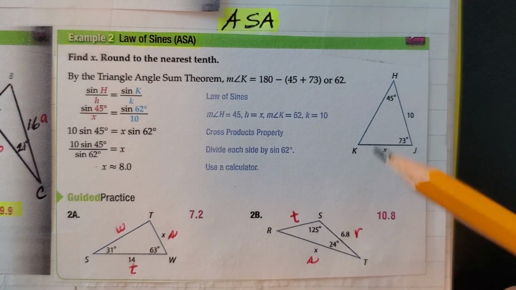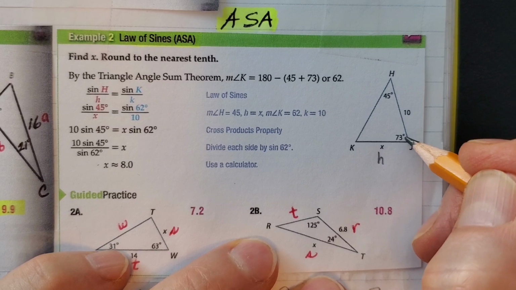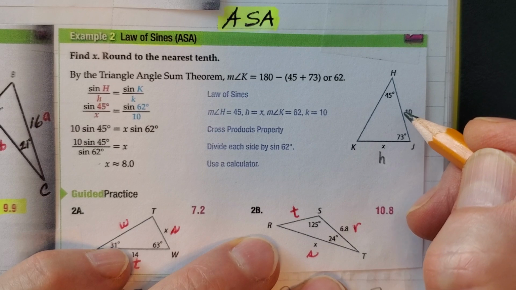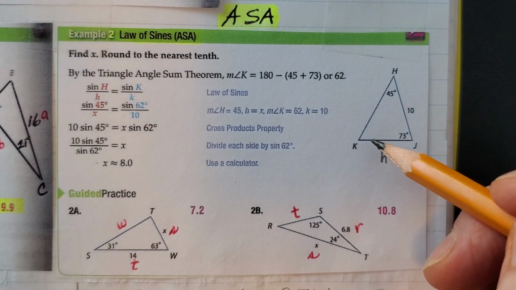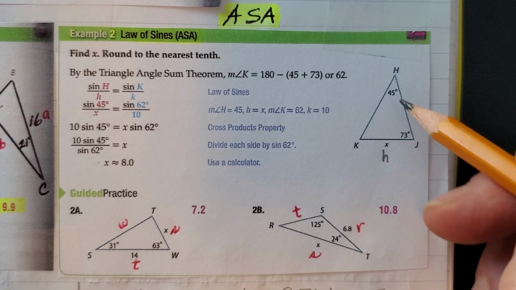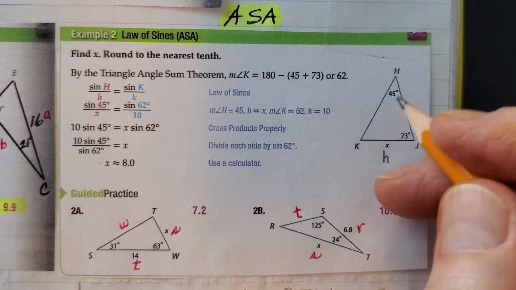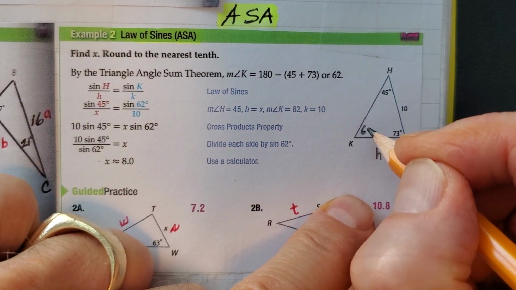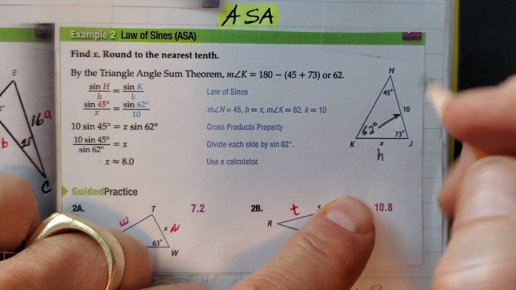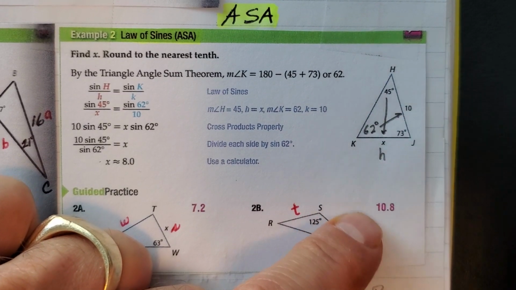So you set up with opposite h is little h, opposite j is little j. We don't have that, but we have k and 10. So what we want to set up then is, what is angle K? We would subtract these two, 45 plus 73, from 180 and get 62. So this angle right here is 62 degrees. And we're going to use that angle to find that side.